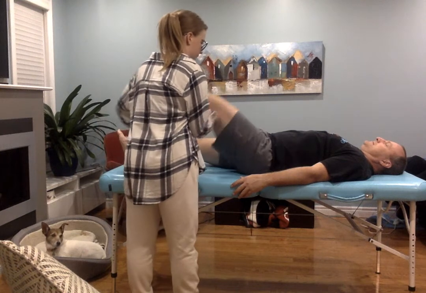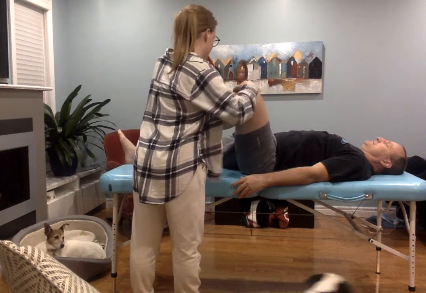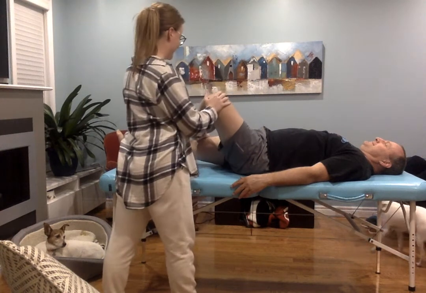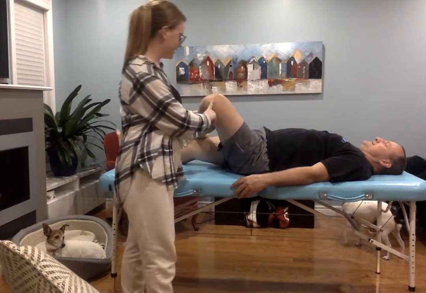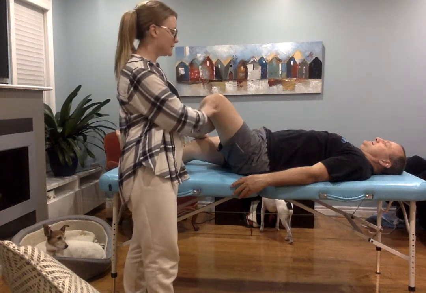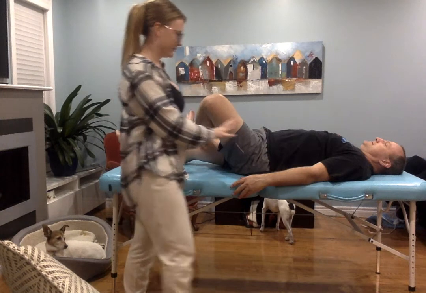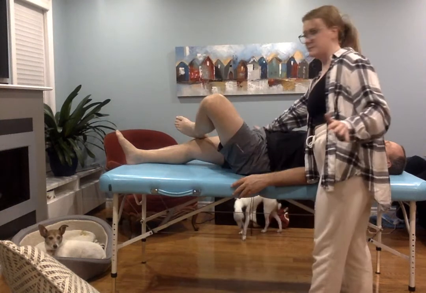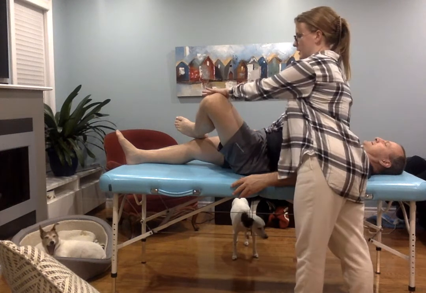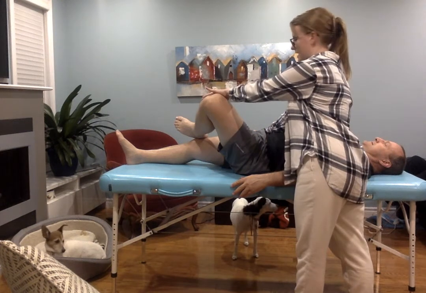So again, flexion, abduction, external rotation. Okay, so we can already tell that this is a decreased range of motion on this side, not even applying any force. So now, again, I'm stabilizing the ASIS on the opposite side of the hip and applying pressure on the medial aspect of the knee.